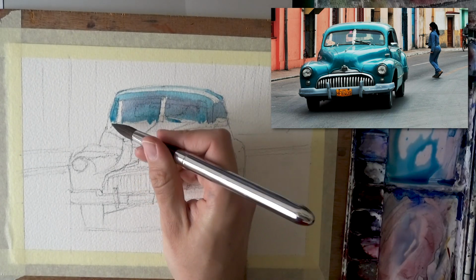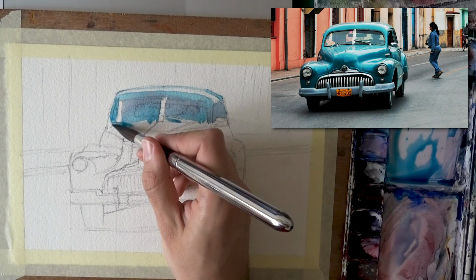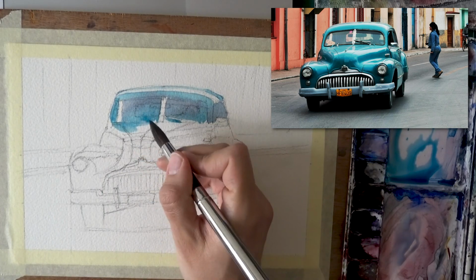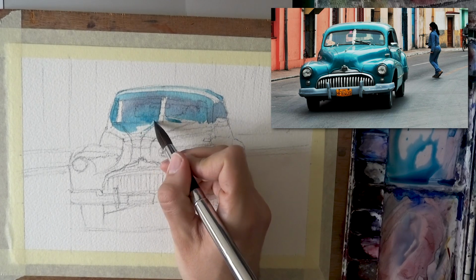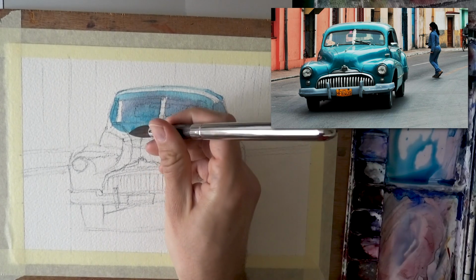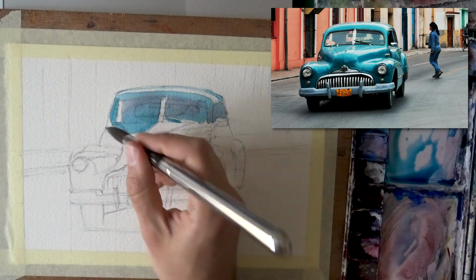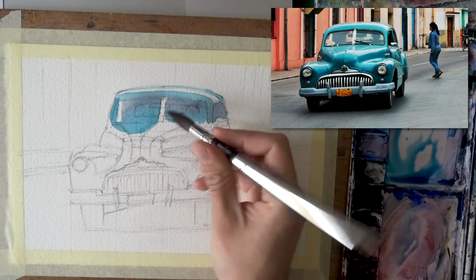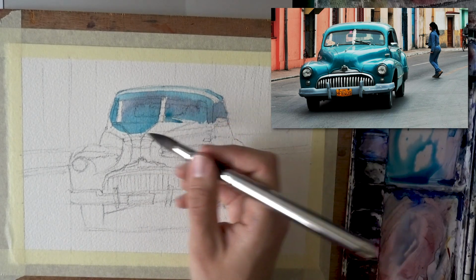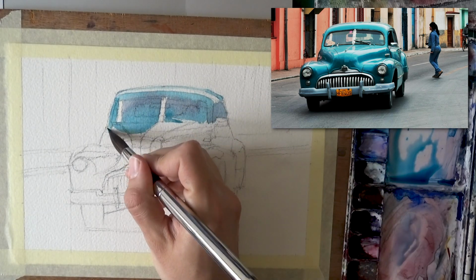So here we go, left side. I'm gonna go over this whole thing. Here I'm gonna leave a highlight. So pay close attention. I'm gonna leave this as a highlight. We're gonna get to the right section in just a moment. Windshield. Let's go over the left section here.